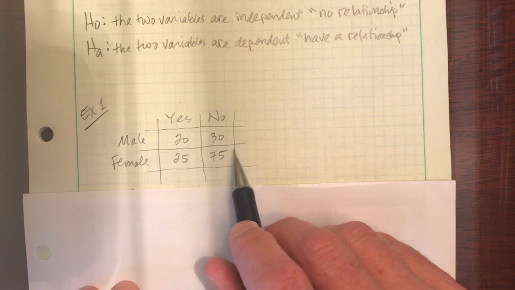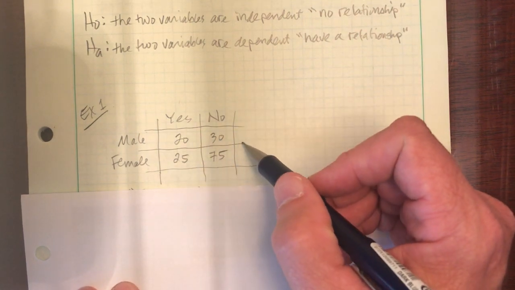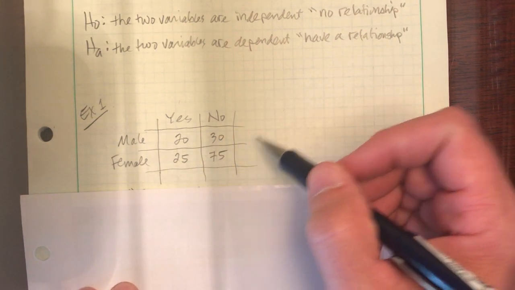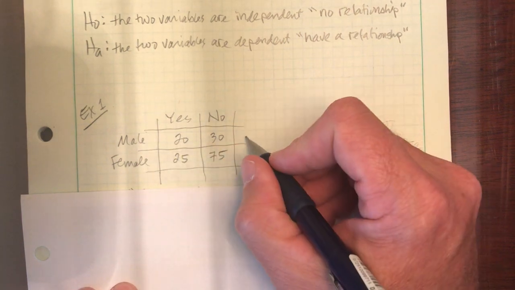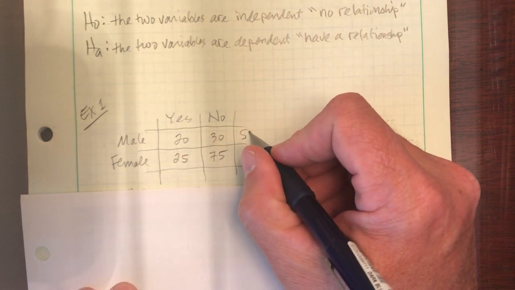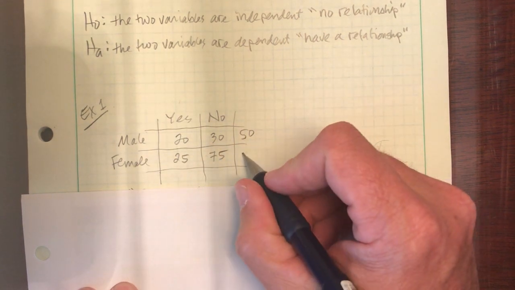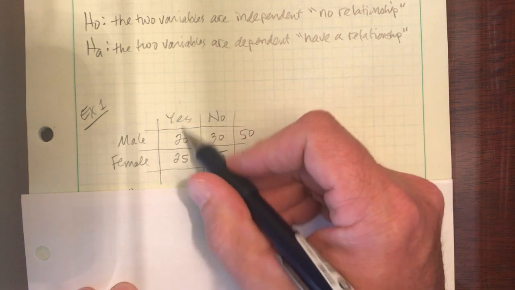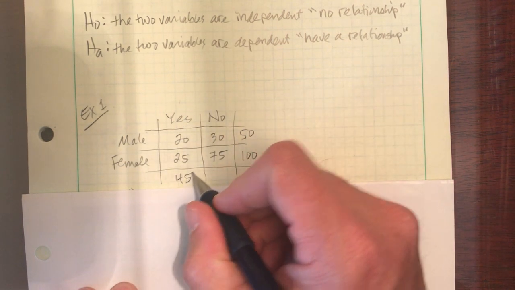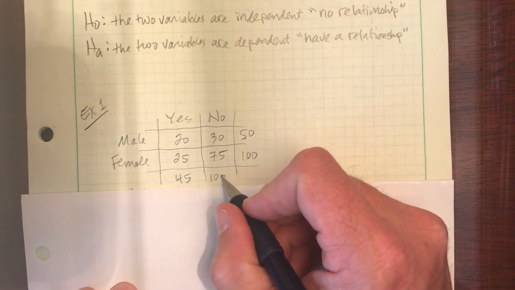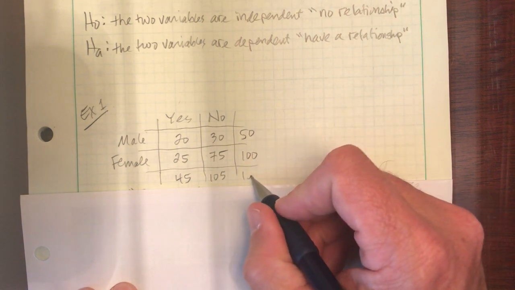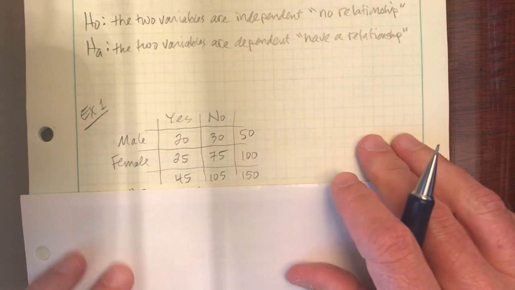One thing that's kind of nice to do is you can complete the outside totals. You may be asked to do that in your homework. Pretty friendly. Looks like there were 50 males that were part of the survey, 100 females. 45 people said yes, 105 people said no, for a grand total of 150 people in the survey.